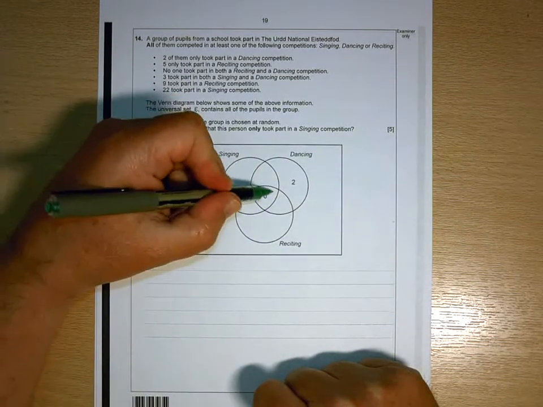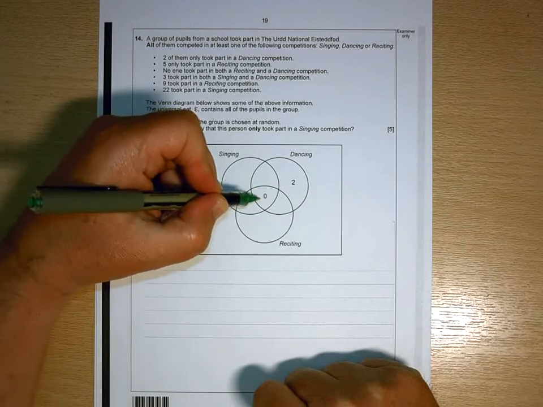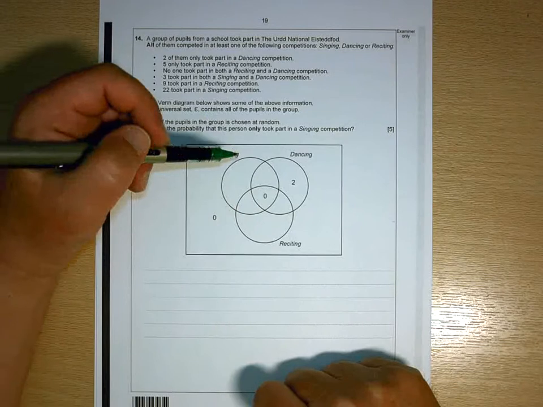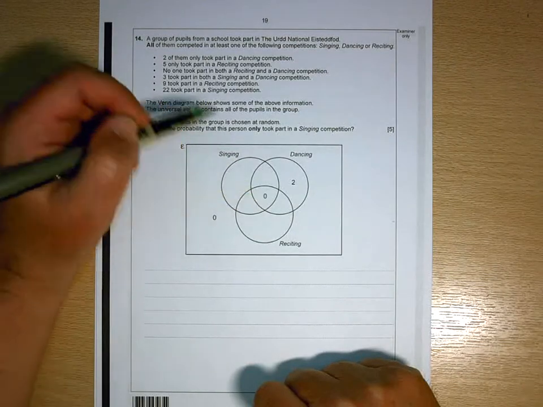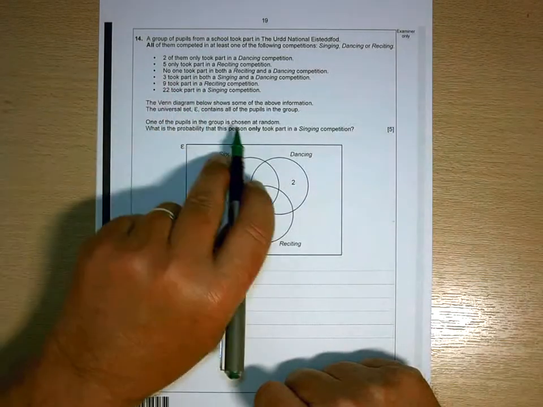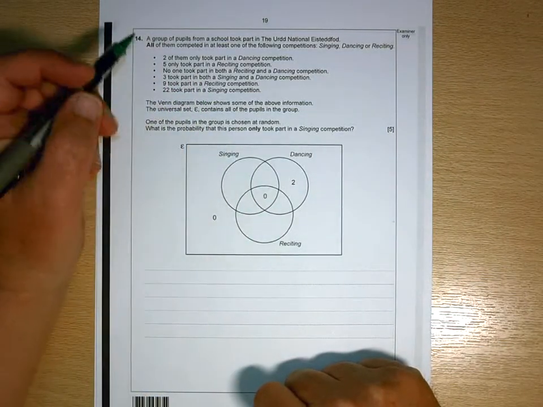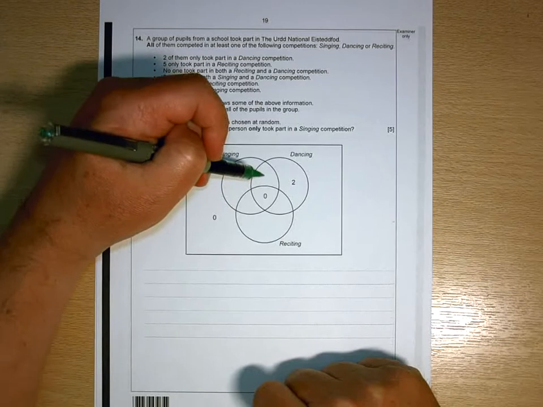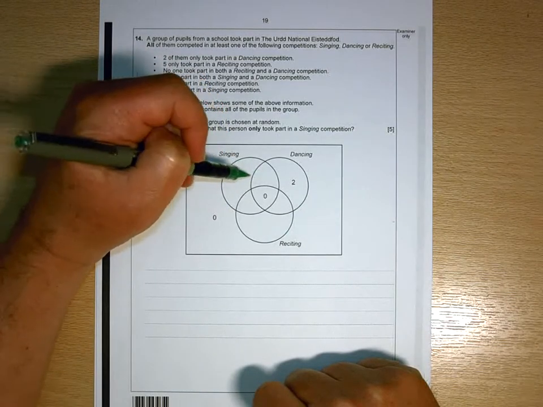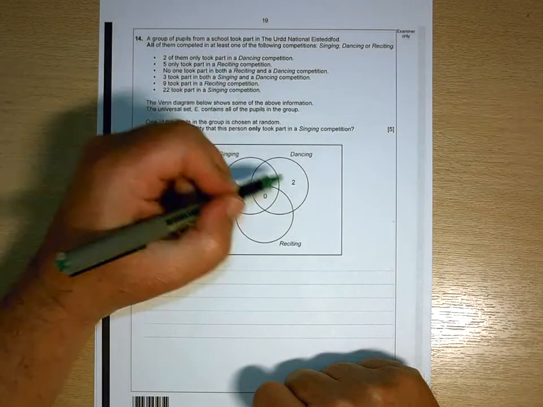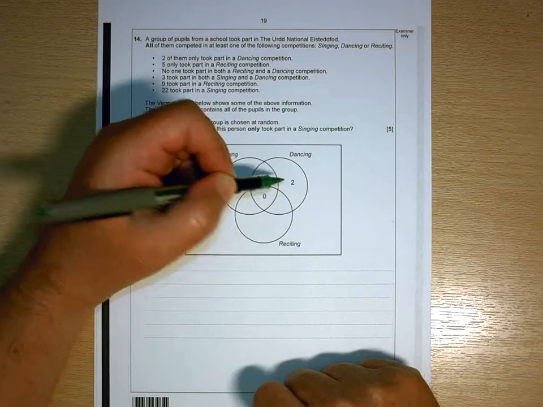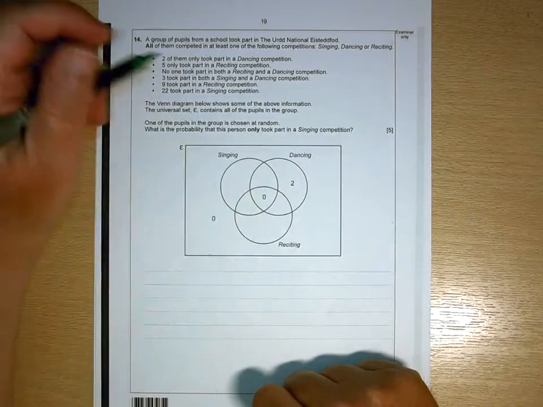If they appear in this bit where there's a 0, that is an intersection of the 3 circles, so anybody that was doing all 3 would appear in there. But as it makes clear, there is nobody that took part in all of them. If we're in this intersection here, then those students would be singing and dancing. That 2 there is saying there were 2 students that only danced, and so on.